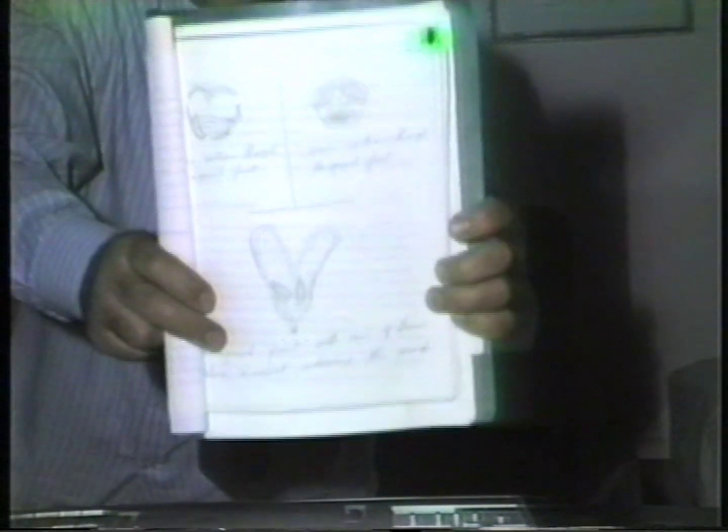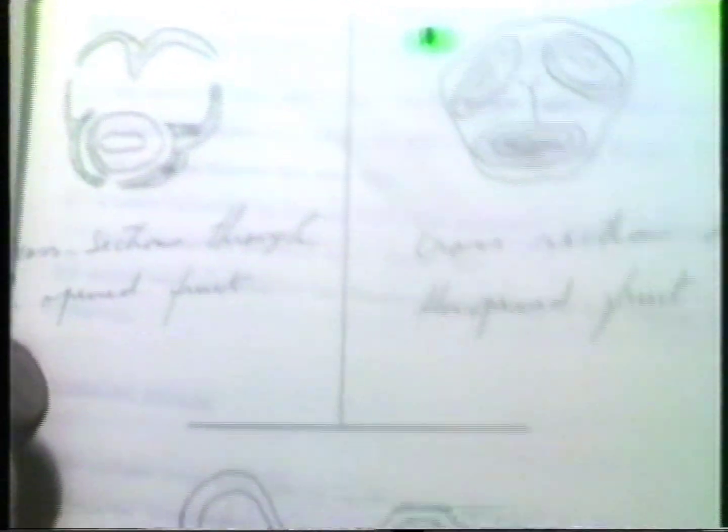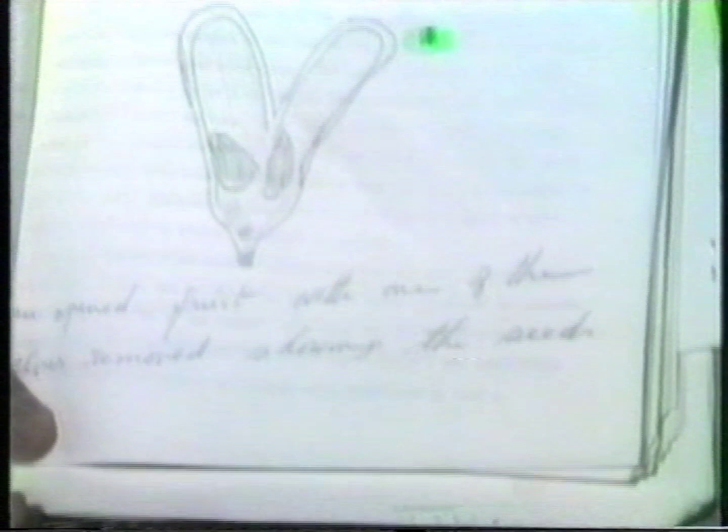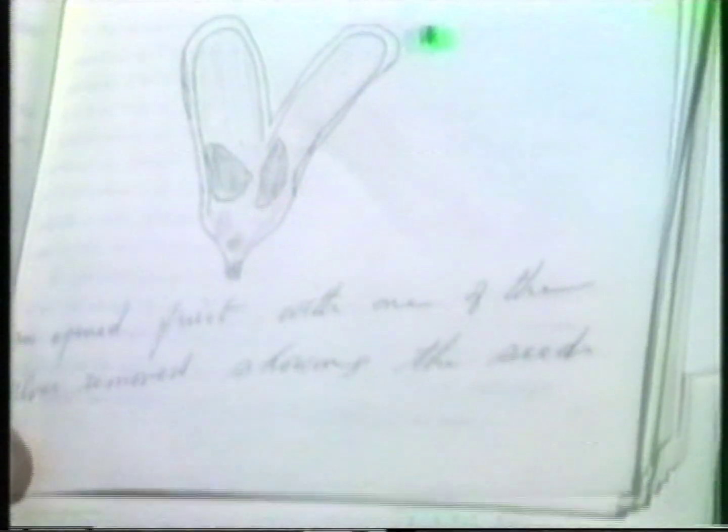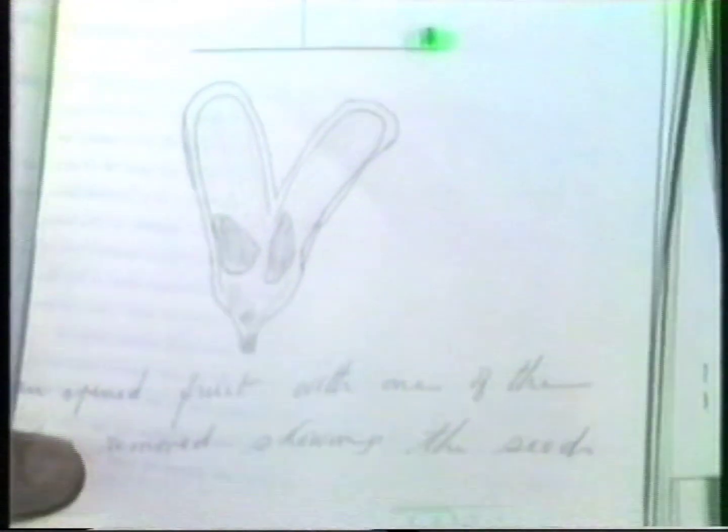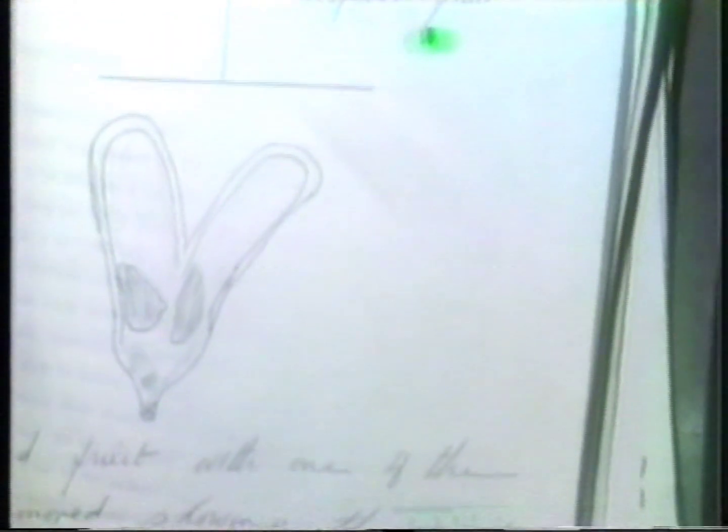I'm going to be closer to the camera to show you better. This is a cross-section of the leaf through an open fruit, and the other one a cross-section through an open fruit, and down below an open fruit with one of the valves removed, showing the seed.